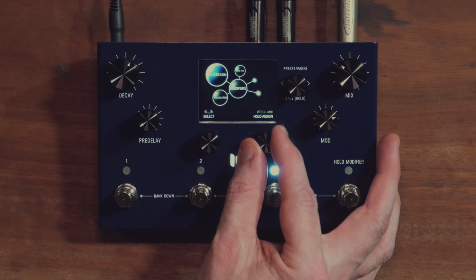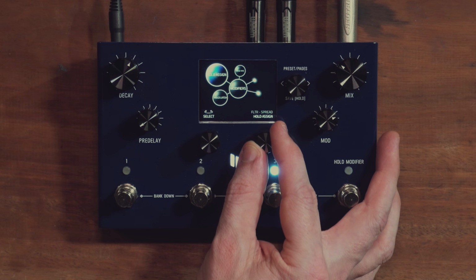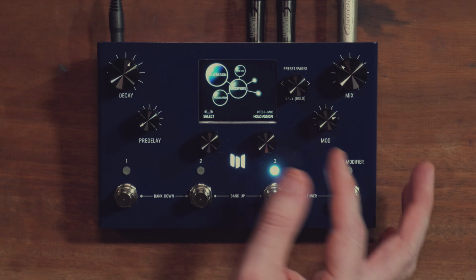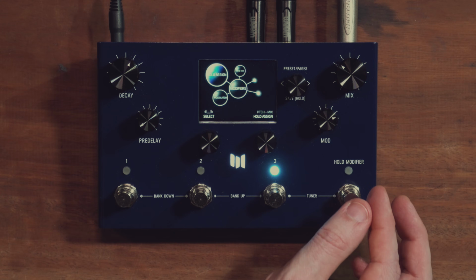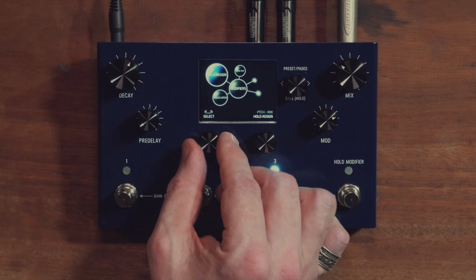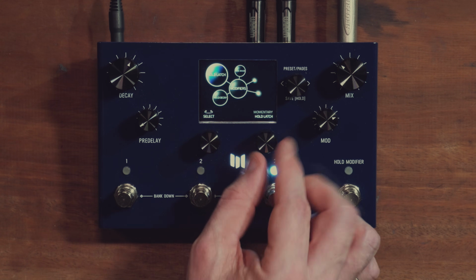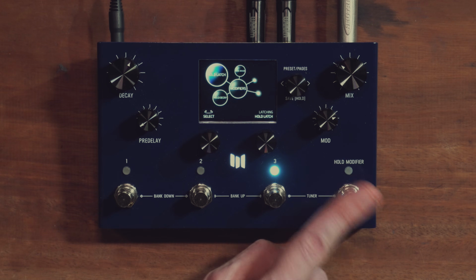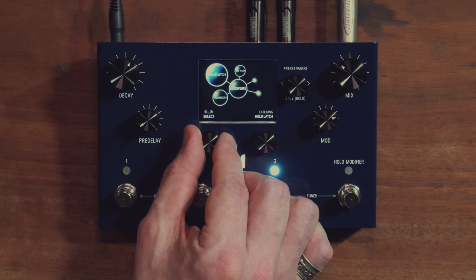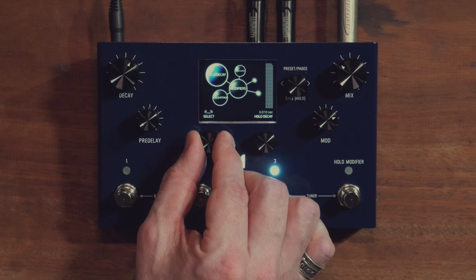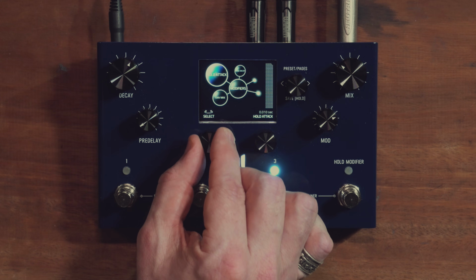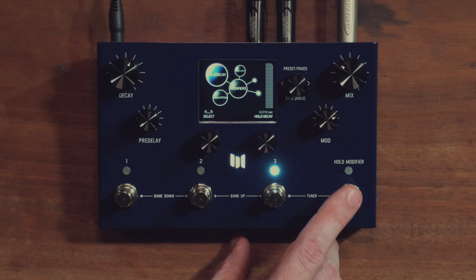Where's pitch? Should we assign it to pitch mix? Yeah, let's assign it to pitch mix. And we want it to be not momentary but latching. Yeah. So we can turn it on and off. And we want... Well, what does that do now?